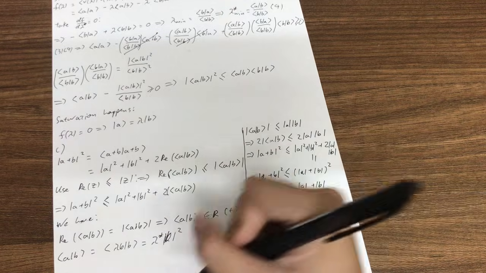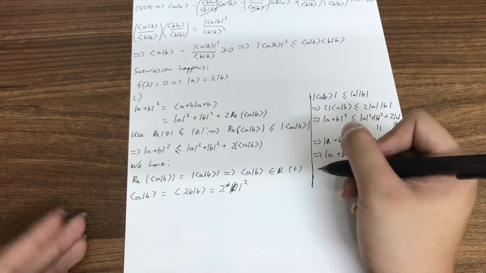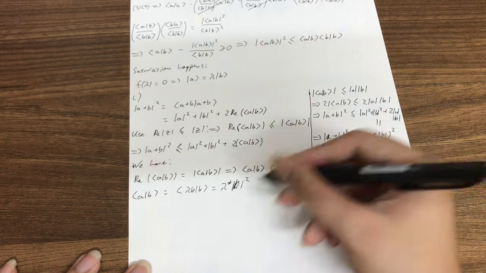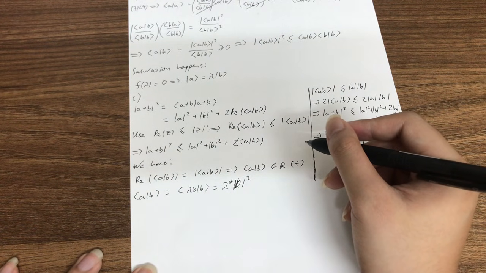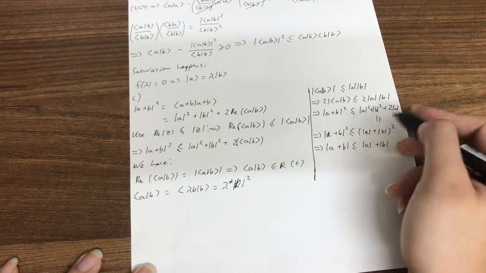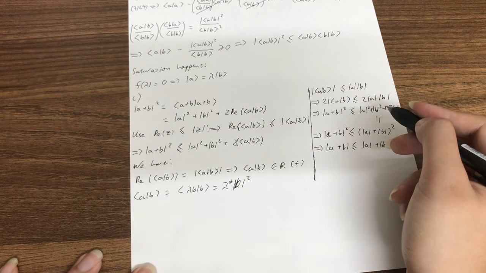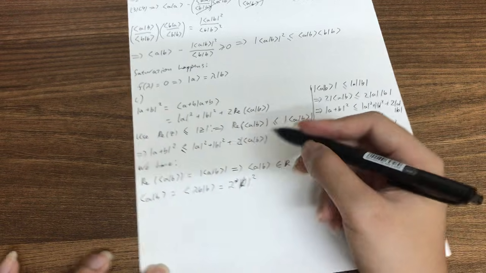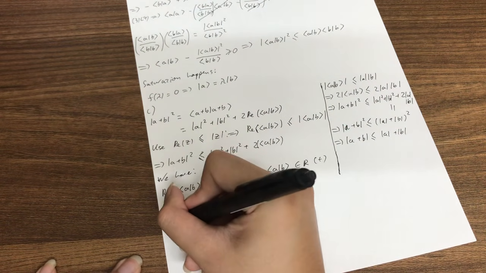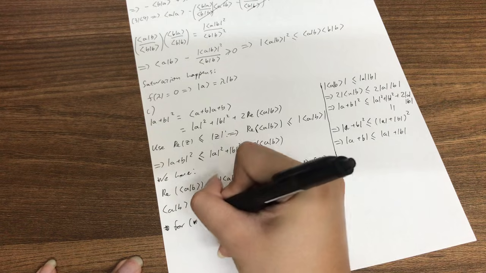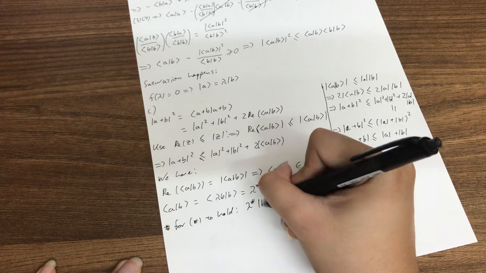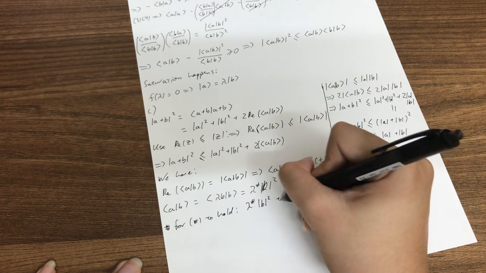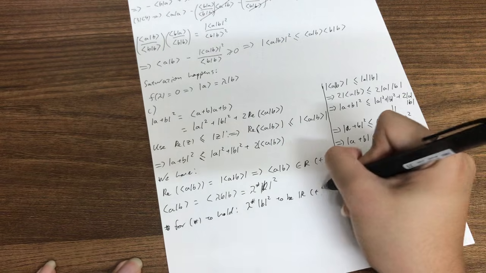Okay, so now we're going to go back to this part. So this is what we have right now. Okay, so 3 holds. For star to hold, you would need lambda star absolute B squared to be real and greater than 0.